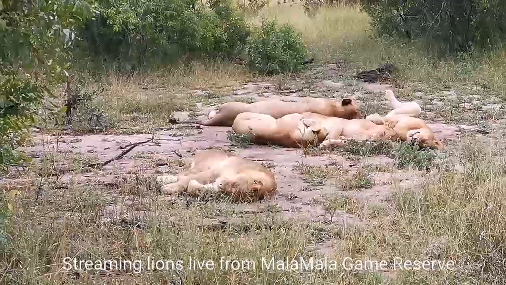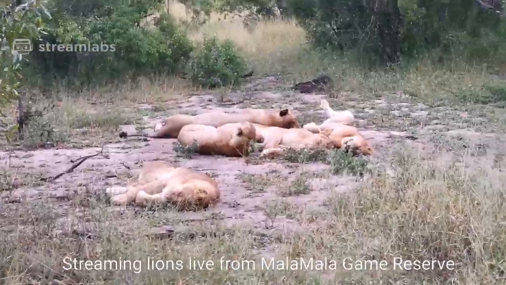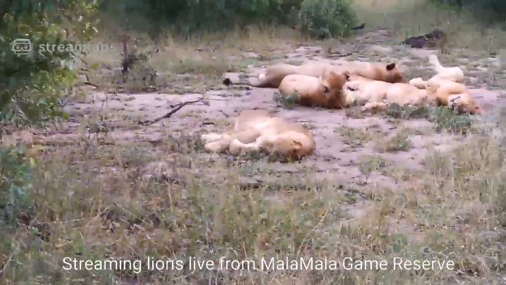Someone says go over and pet them. Yeah, so as long as we're in the vehicle, we are safe.